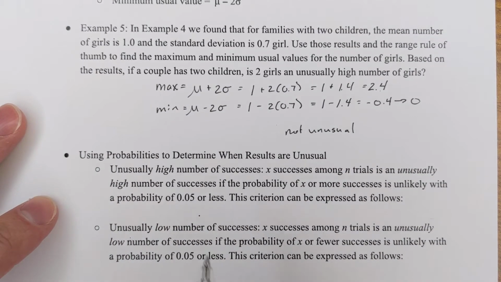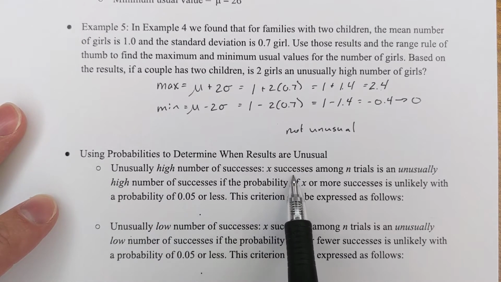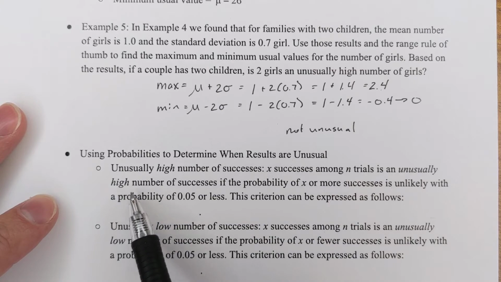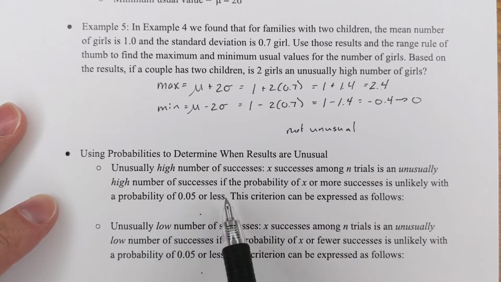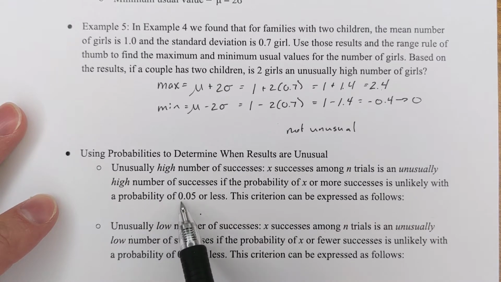Okay, so probabilities determine when results are unusual. An unusually high number of successes, X successes among N trials, is an unusually high number of successes if the probability of X or more successes is unlikely, with 0.05.